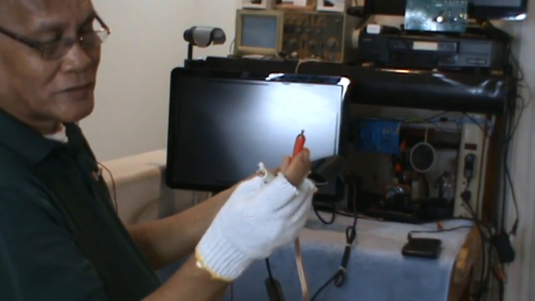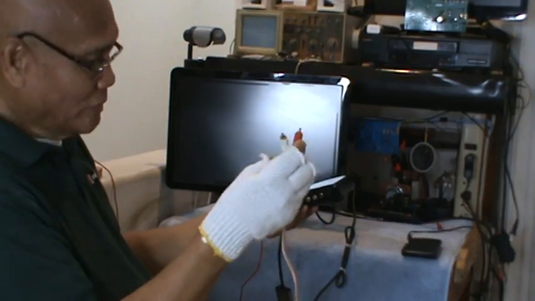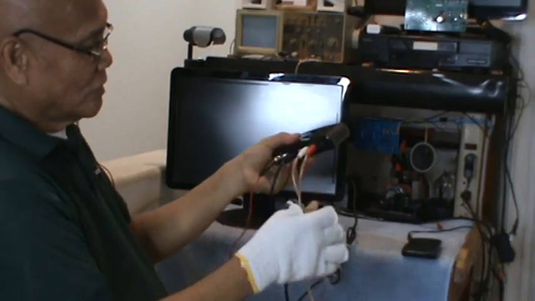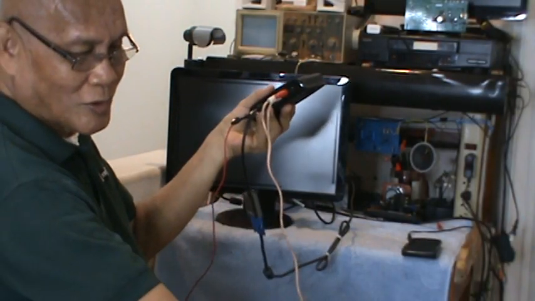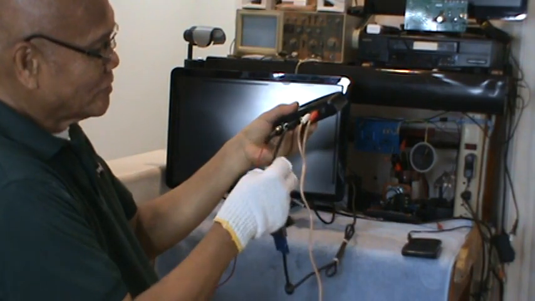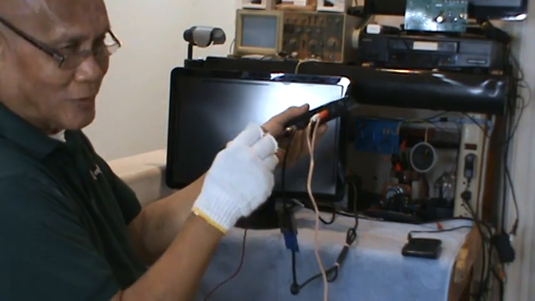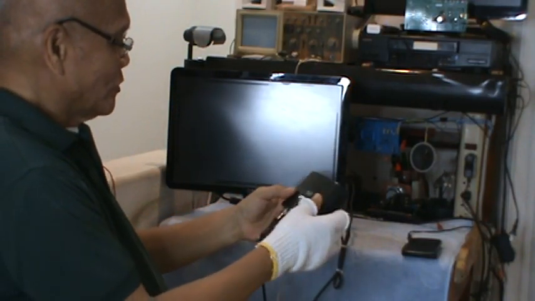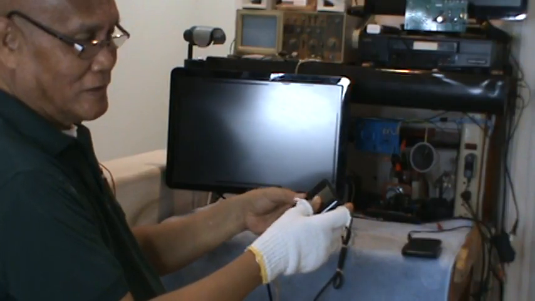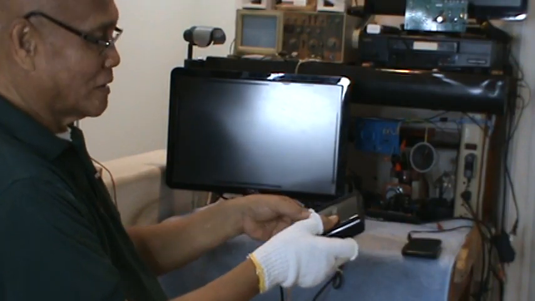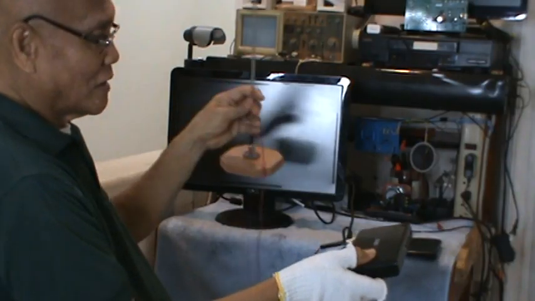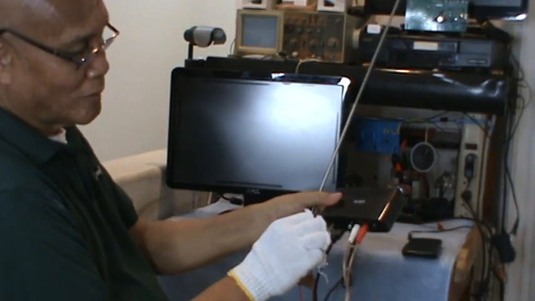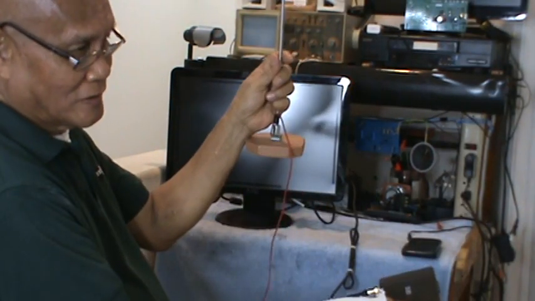So I will now insert the terminals for the audio. This is for the red, this is for the white. So this one goes to my audio amplifier, and this terminal is the video input to the computer monitor. The only missing things are the power and where the signal comes in. So I just use a rabbit antenna. This is where the signal will be coming in.